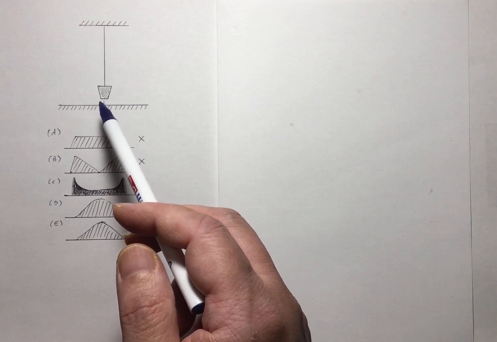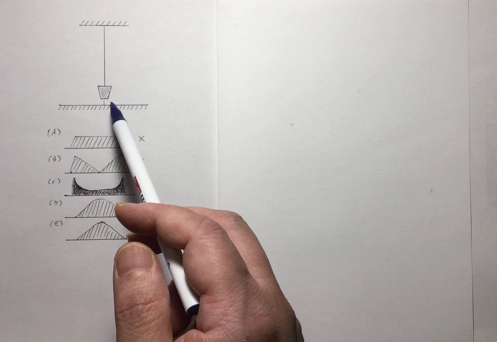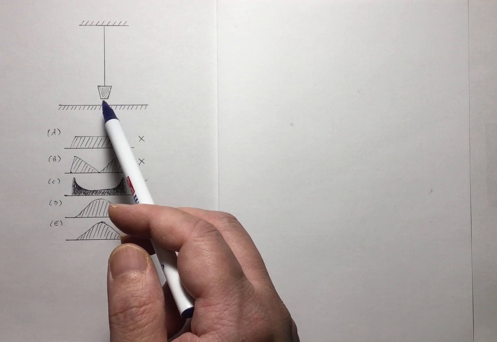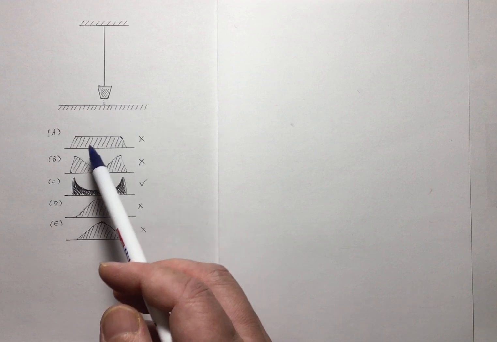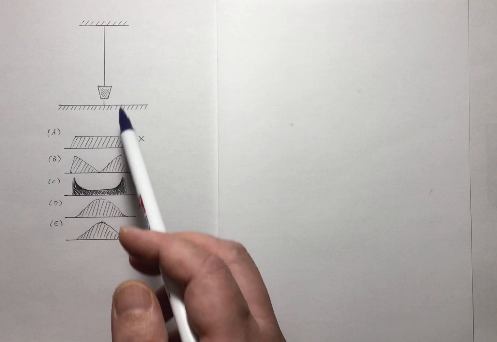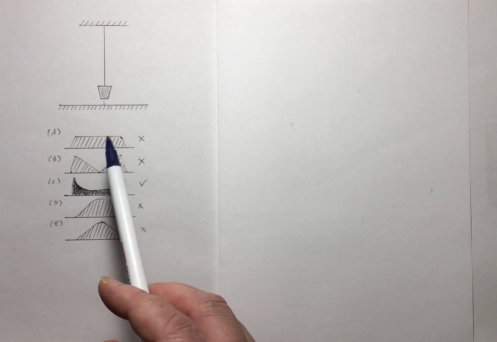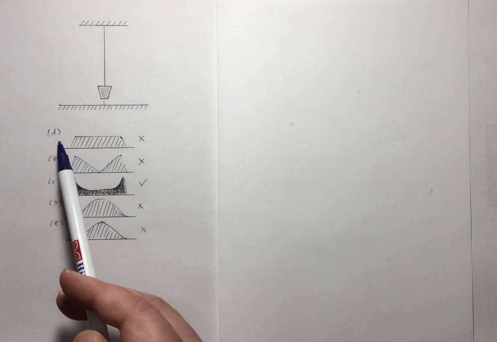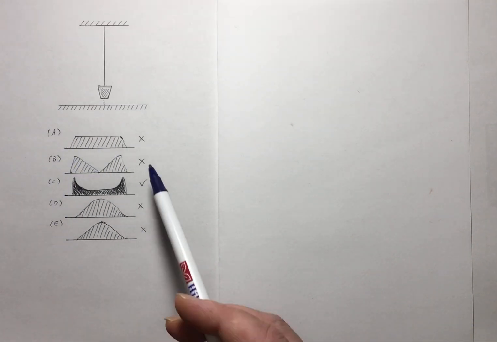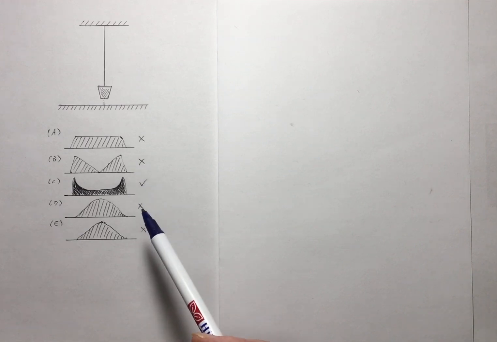After a few full swings, which of the following best shows the amount of water that has landed on the ground as a function of position? So we have 5 choices, A, B, C, D, E. So we want to pick the right one.